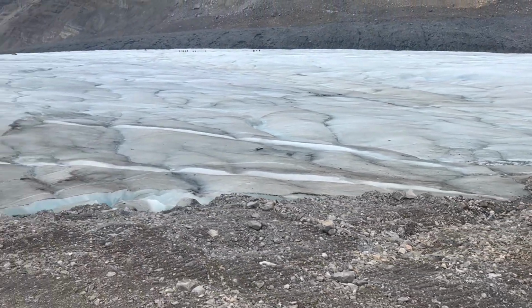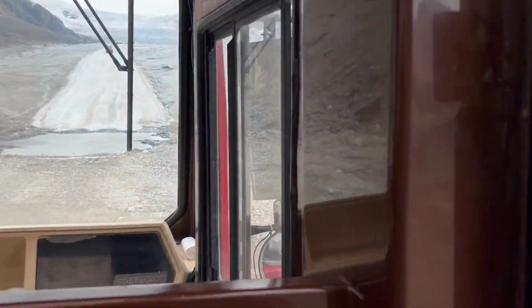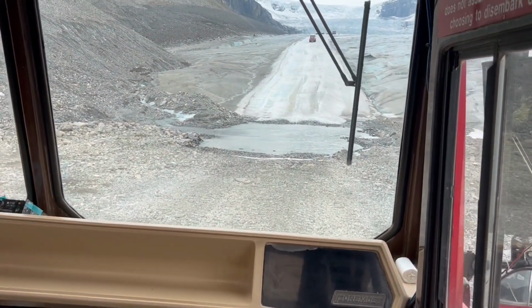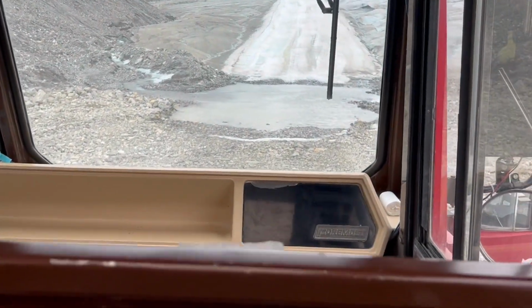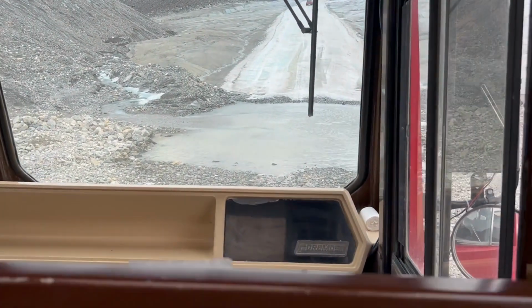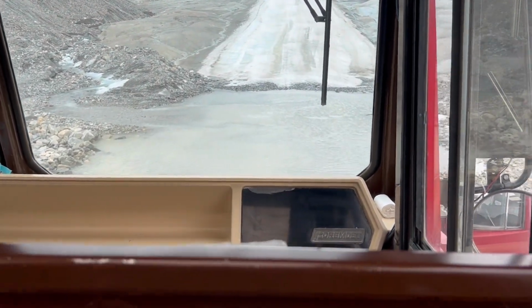Now get ready for this, everyone, because now we are heading to the jacuzzi. It has glacial water in it. We also call it the Fountain of Youth, which makes you look 10 years younger.